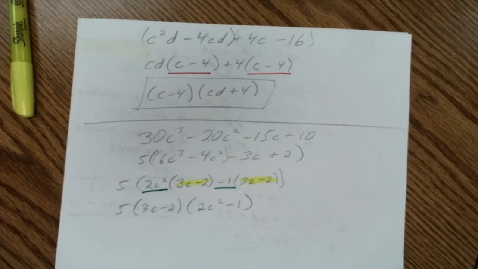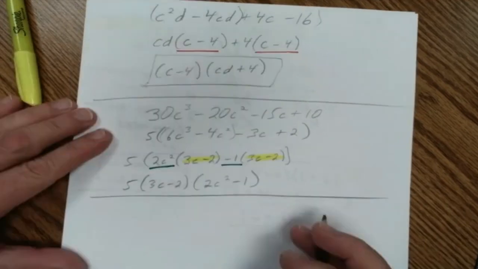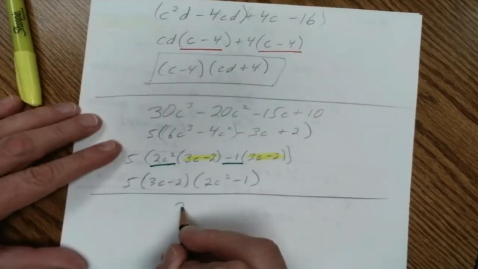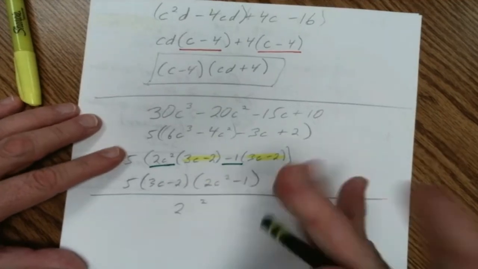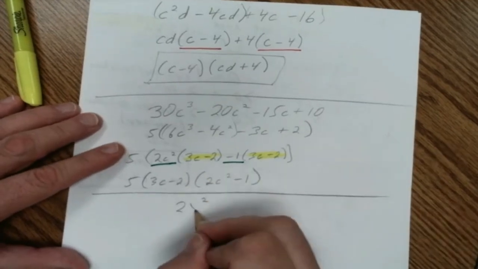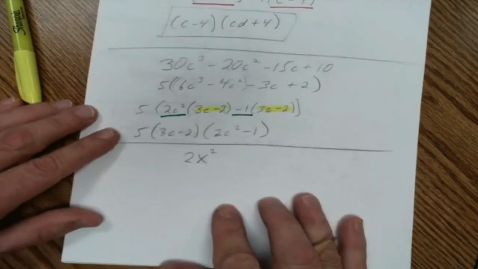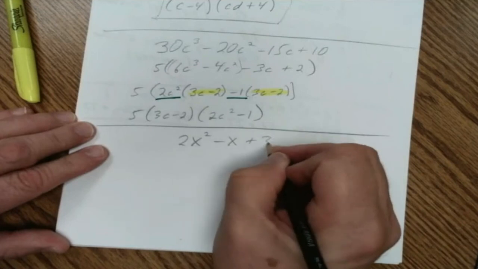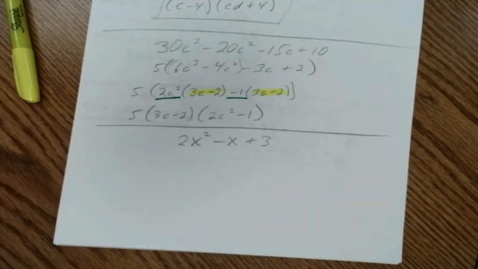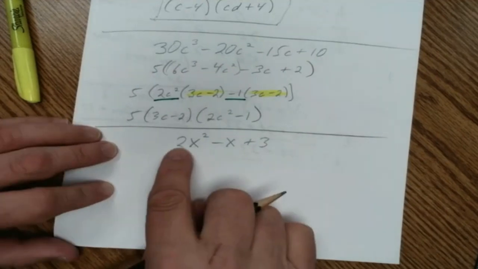Oh, let's try one like this just to check it out. 2x squared minus x plus 3. Oh, it's a little different. We don't have just an x squared. We have a 2x squared.